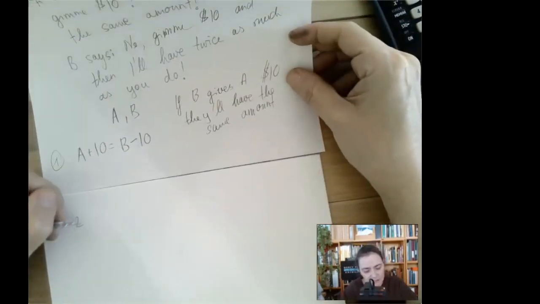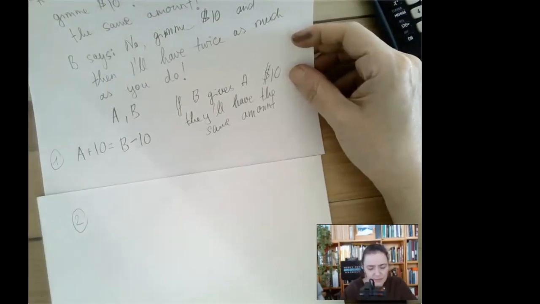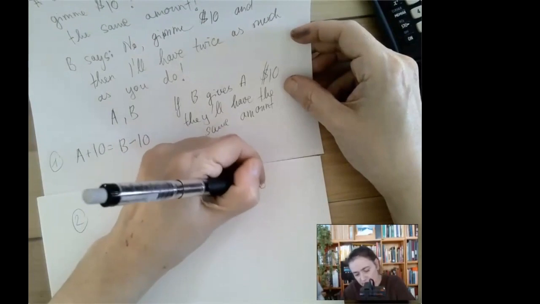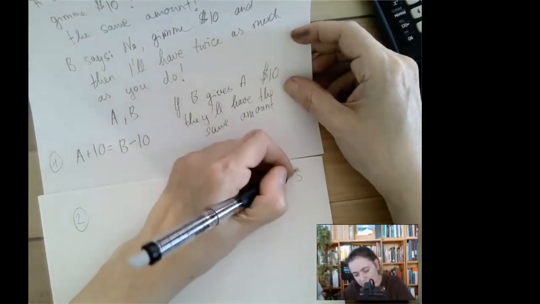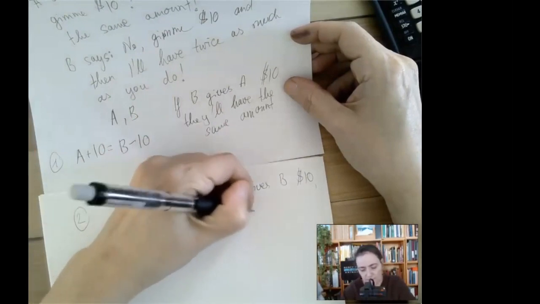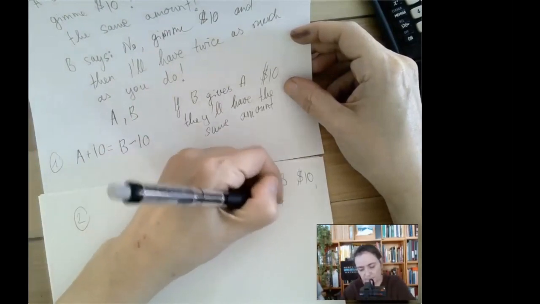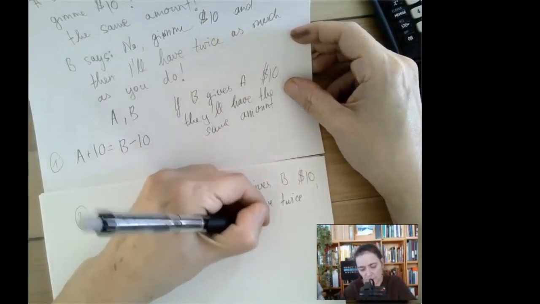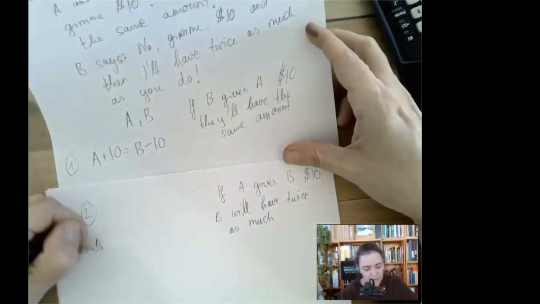And the second equation is going to say that if A gives B $10, B will have twice as much. So the two people are going to be the other way around.